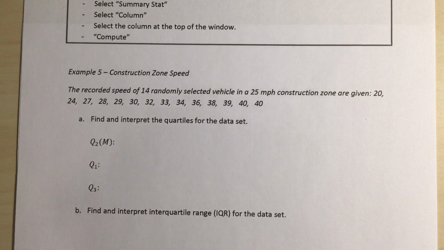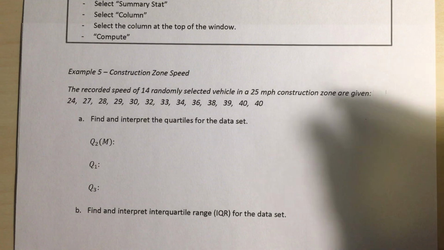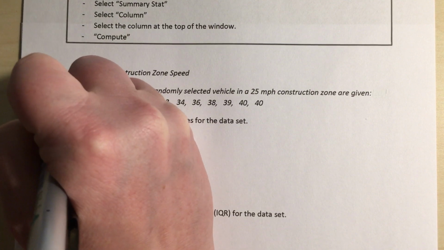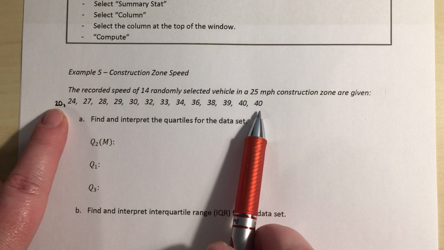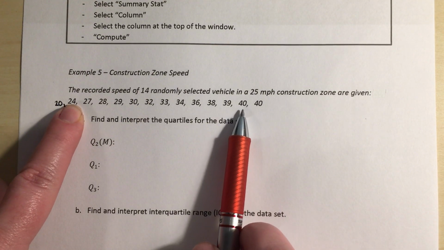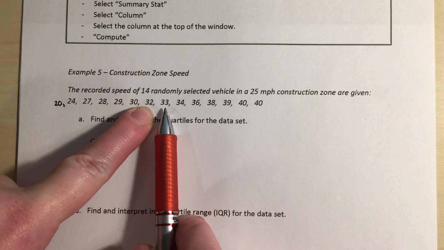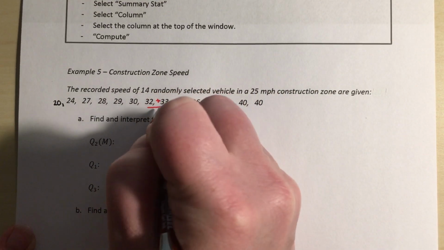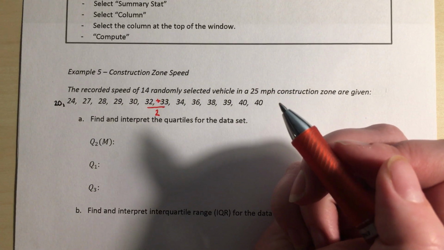As we're looking at this, the easiest way to find the middle is to kind of move in. In order to make this a tiny bit easier, I'm just going to take this 20 and knock it off of that line and throw it right down in front here. That way we have all of our values in one nice straight line. As we move in from the outside, we count in: 2, 3, 4, 5. We end up with this 32 and 33 as our middle values. So we're going to add these two values together and divide by 2. That's going to give us our median, our Q2.